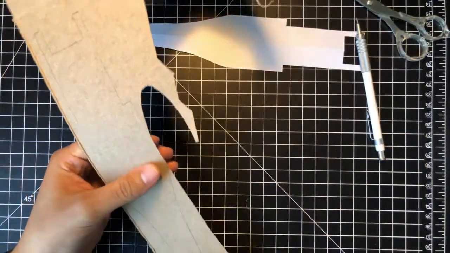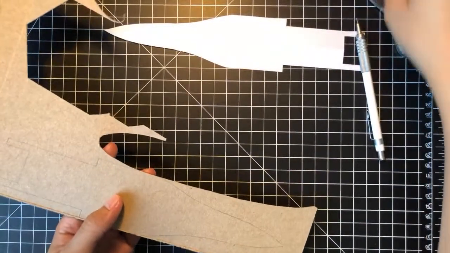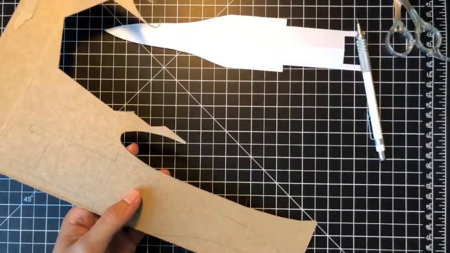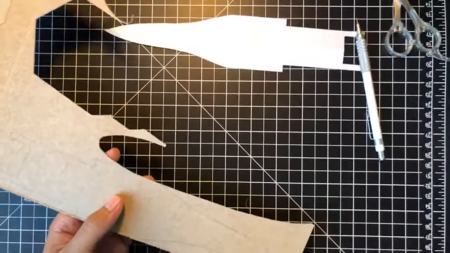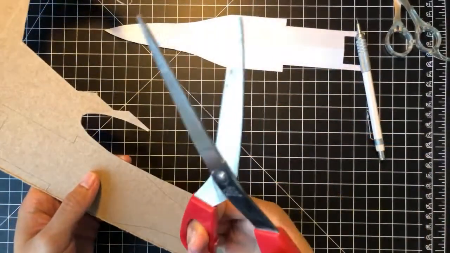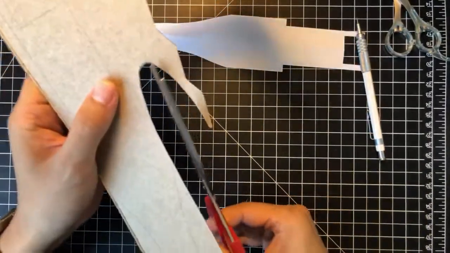I'm going to use a heavier pair of scissors to cut this. I don't want to damage my nice Muji scissors. So, these ones are from IKEA. Yeah, heavy duty, thicker scissors here.